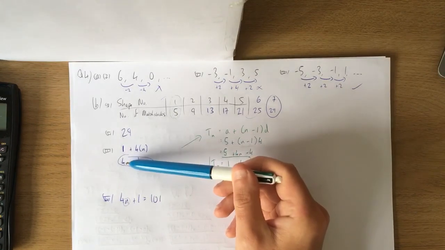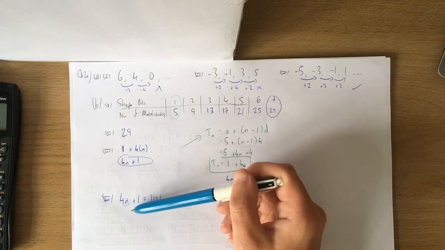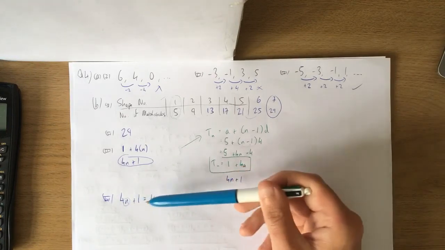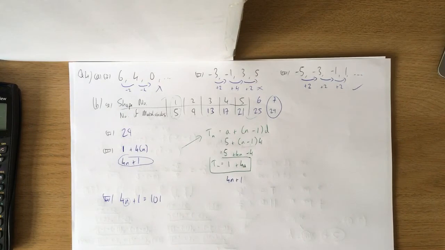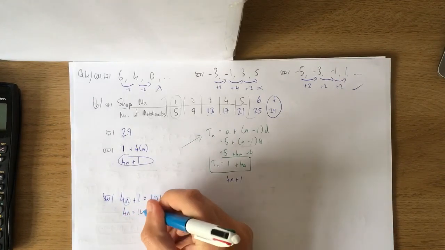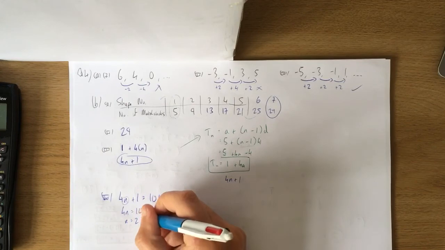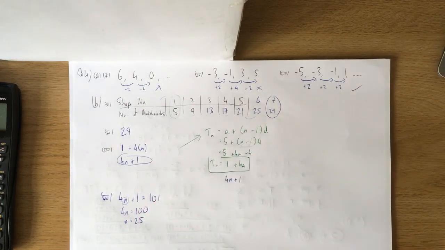So I'd be subbing 7 in for n. And this is which shape or which stage contains 101. So I put it equal to 101 and solve for n. So if I was solving this, subtract 1 from both sides, you get 4n equal to 100. Divide both sides by 4 and you get n equals 25. So it will be the 25th shape or stage.